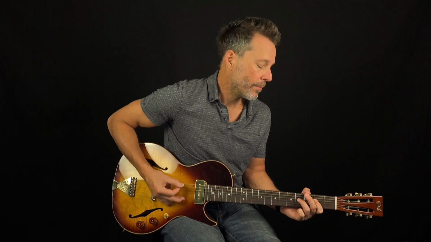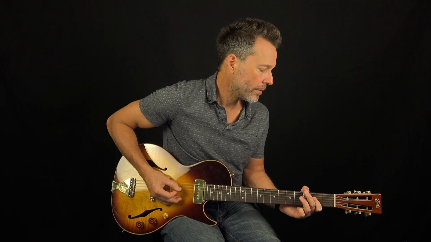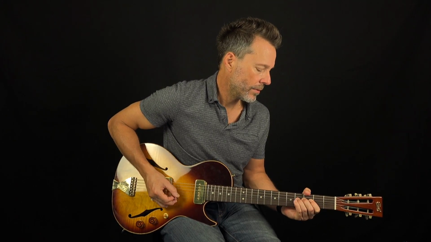So without further ado, let's look at what a basic boogie-woogie riff looks like. So essentially, when we're playing a boogie-woogie riff, it sounds like this. We can vary it, bring that pinky in, okay?